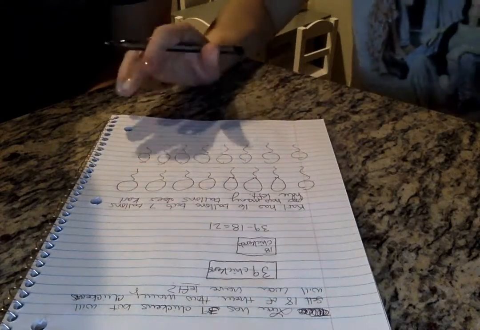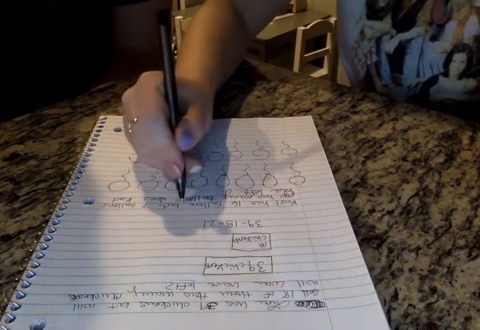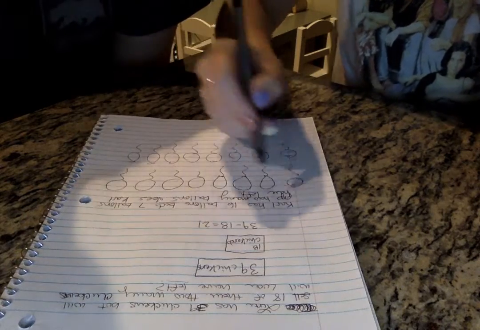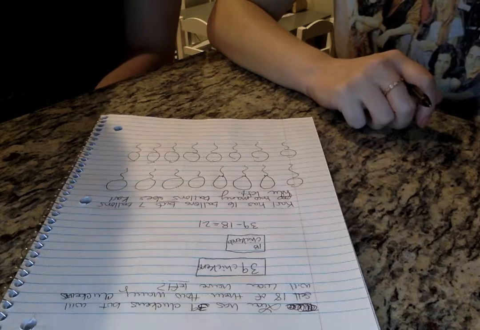Okay, now we have our 16 balloons, but 7 balloons pop. How many balloons does Carl have left?